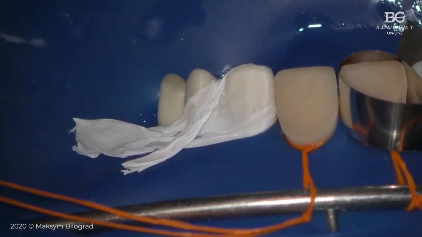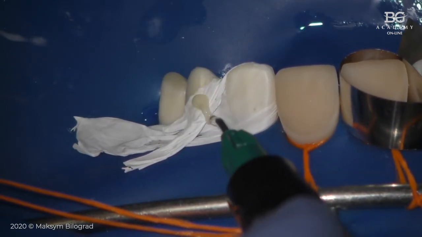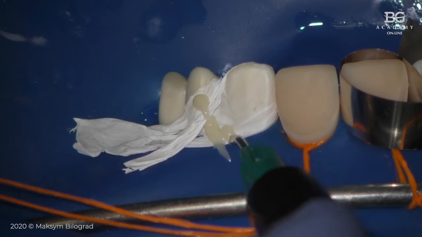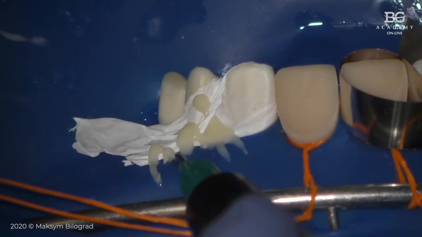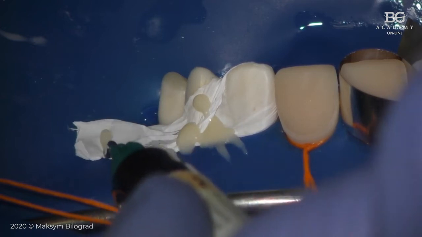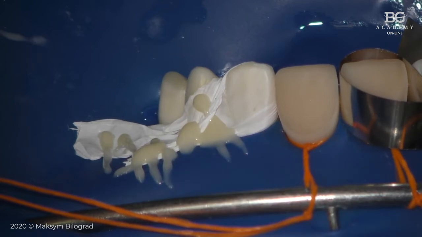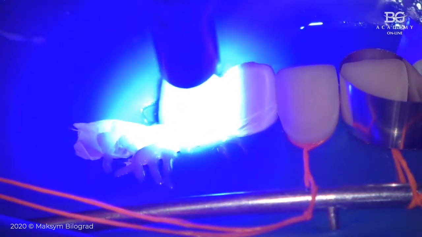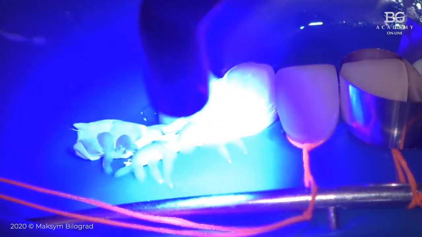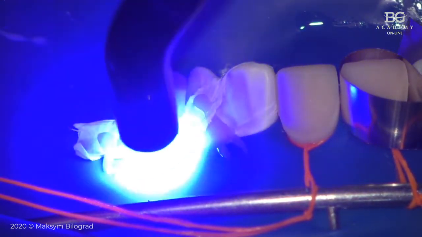So in this case, what you can do is take a flowable composite and stabilize your Teflon towards rubber dam, you see, with flowable composite, like this. And then you can dry, you can do whatever you want. Okay, good.